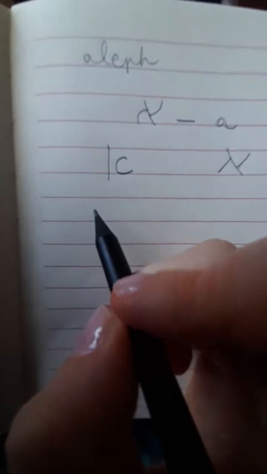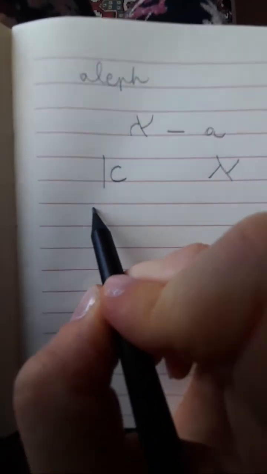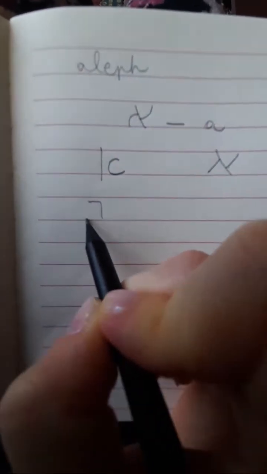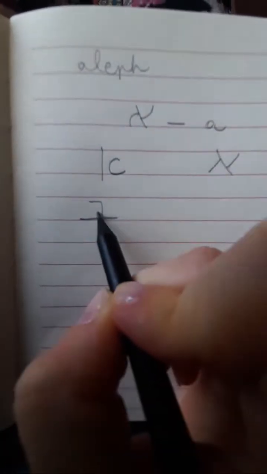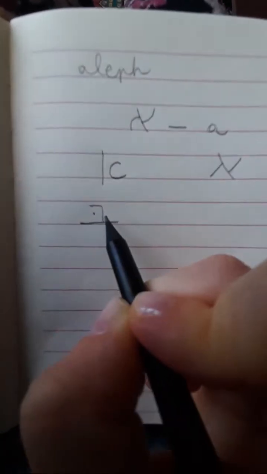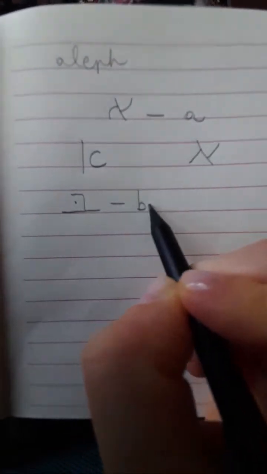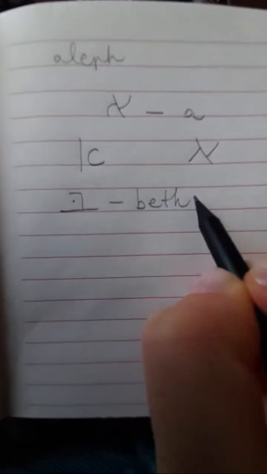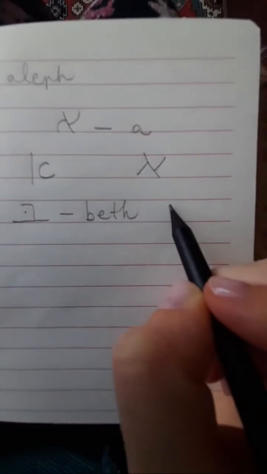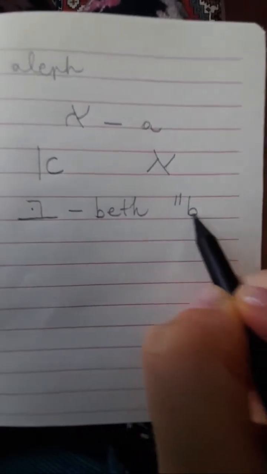So first this Aleph. And now the second letter in the Hebrew alphabet is Bet. There's a dot in the middle, and it makes the sound Be.